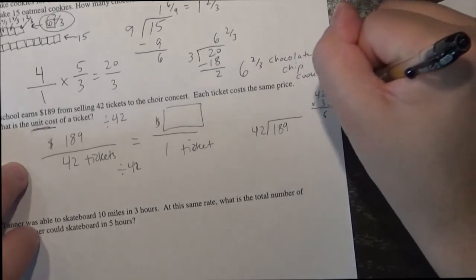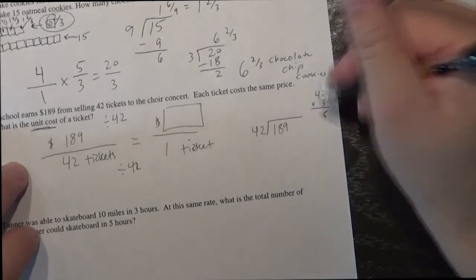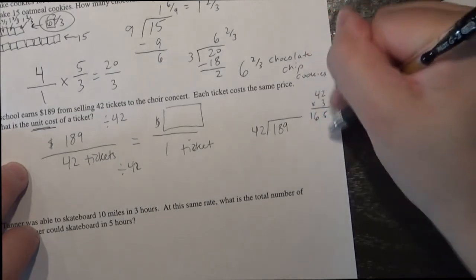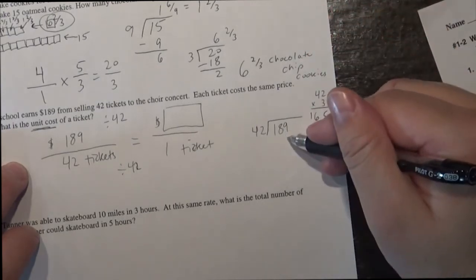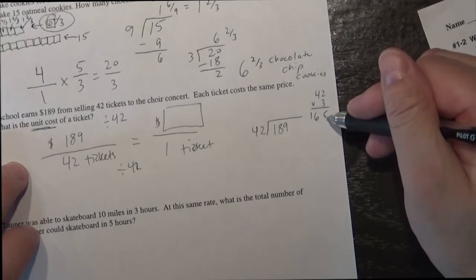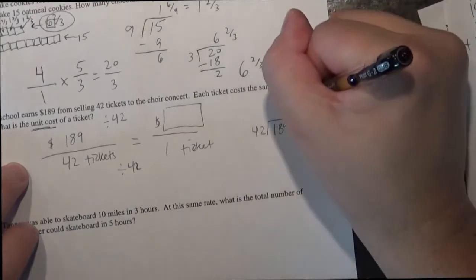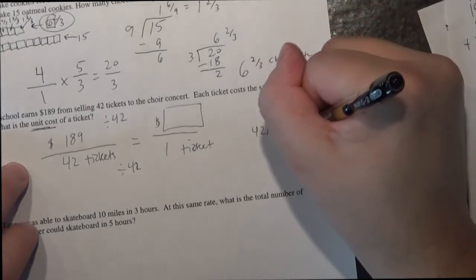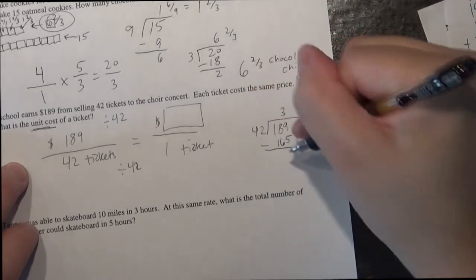So 2 times 3 is 6, 3 times 4 is 12. That's 126. I'm pretty close. Let's see, if I add another 42 on there, I'm definitely going to be over. So I'm going to go with 3. I already figured it out. It's 126. So now I subtract.